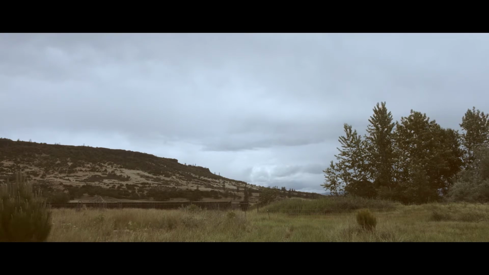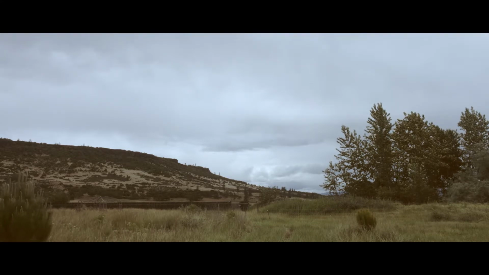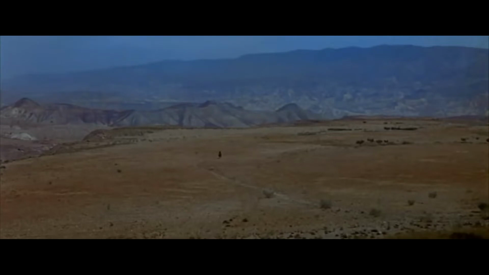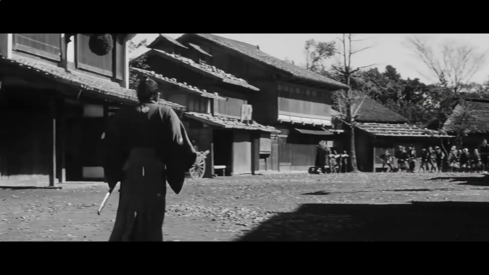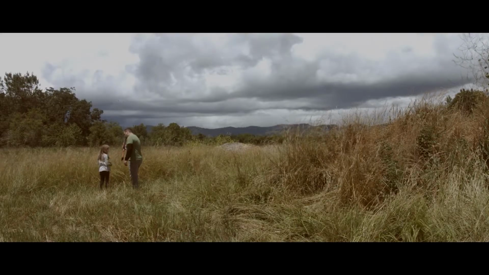Okay, then we have some long, slow nature shots. And this is supposed to remind you of spaghetti westerns and Sergio Leone. And then we see our two main characters. Again, a long nature shot at a distance, like spaghetti westerns, specifically Sergio Leone, who also happened to be very inspired by Akira Kurosawa, who also liked long, wide shots where we see the actors interacting with each other.